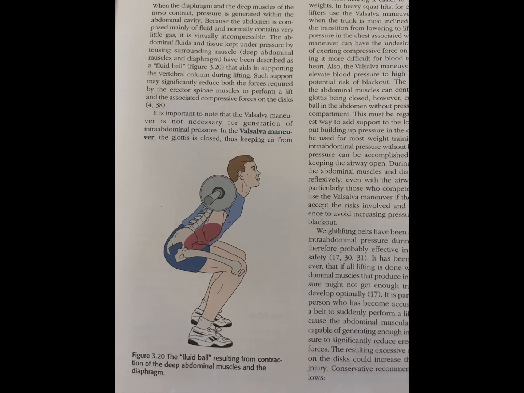Weightlifting belts have been shown to increase intra-abdominal pressure during lifting and are therefore probably effective in improving lifting safety. It has been cautioned, however, that if all lifting is done with a belt, the abdominal muscles that produce the intra-abdominal pressure might not get the training stimulus to develop optimally. It is particularly risky for a person who has become accustomed to wearing a belt to suddenly perform a lift without one, because the abdominal musculature might not be capable of generating enough intra-abdominal pressure to significantly reduce erector spinae muscle forces, and the resulting excessive compressive forces on the disc could increase the chance of back injury.